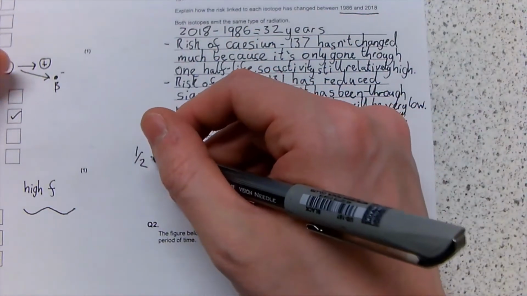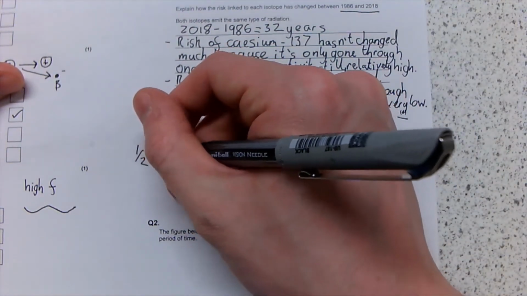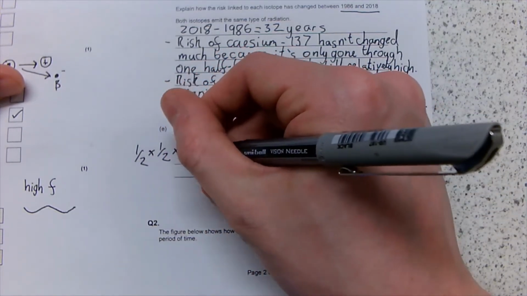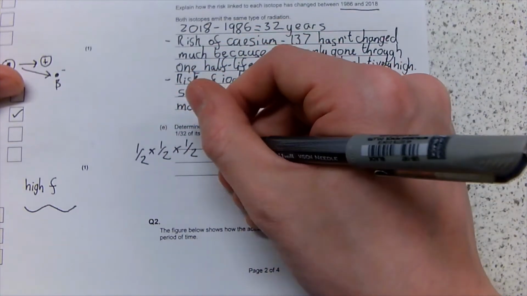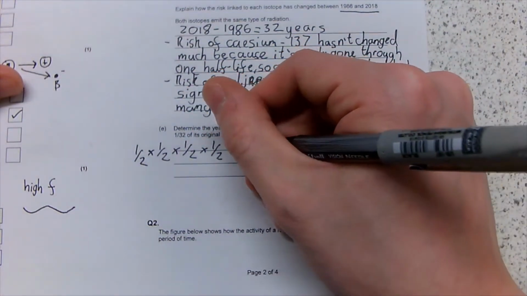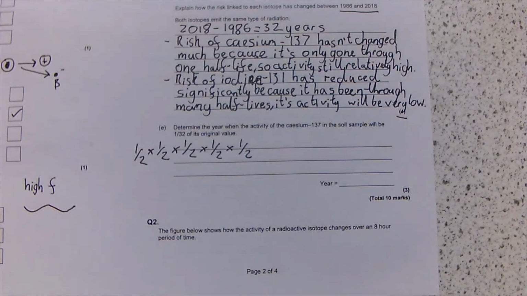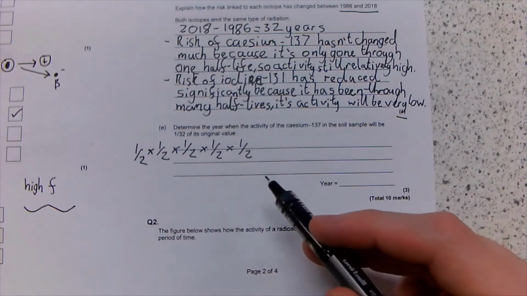So half of a half is a quarter. So that's 2 halves, that's a quarter. Another half of a quarter is an eighth. Half of an eighth is going to be a 16th. And half of a 16th is going to be 1/32. Okay, so how many halves have I done? You got 1, 2, 3, 4, 5. So 5 half-lives in total.